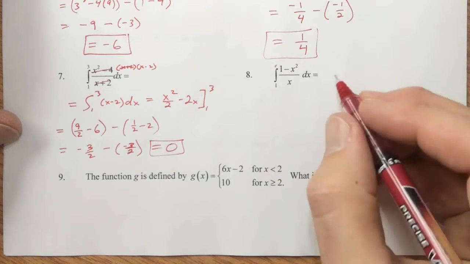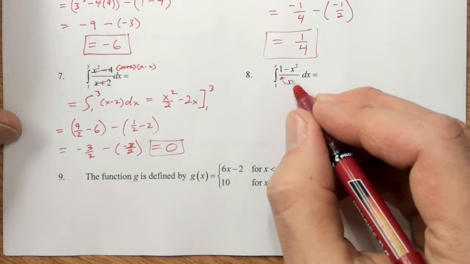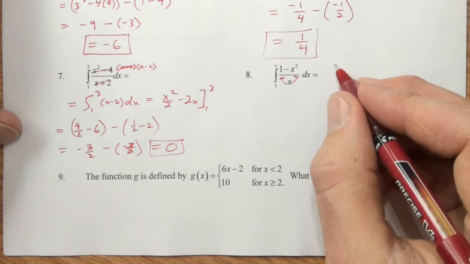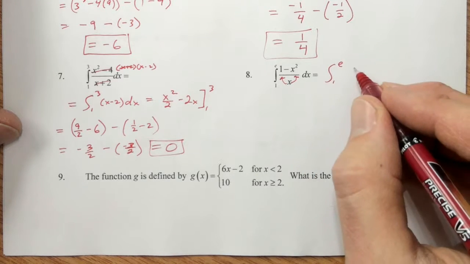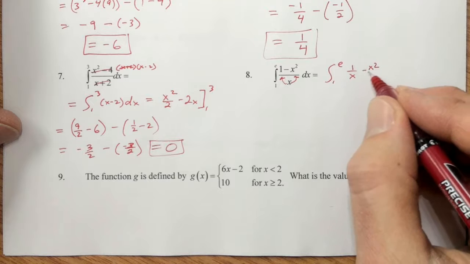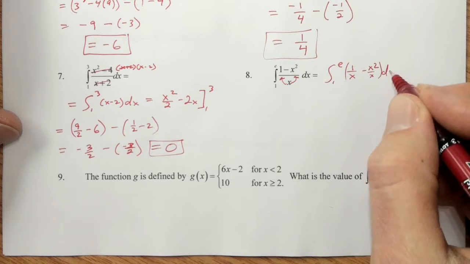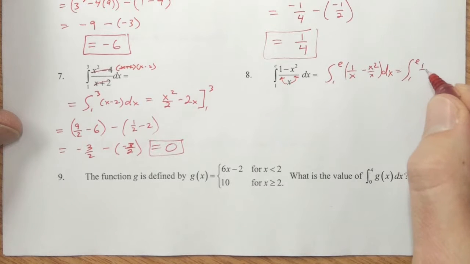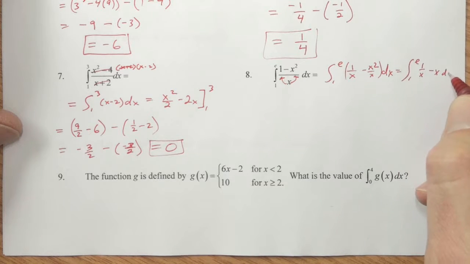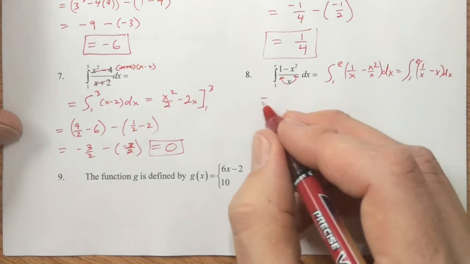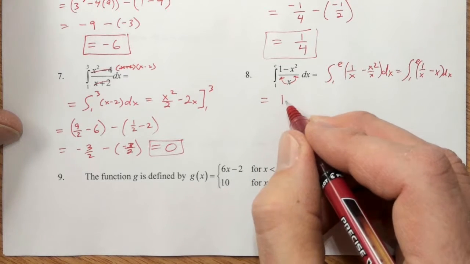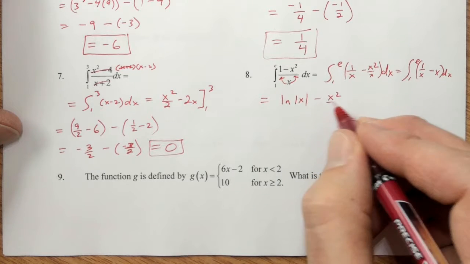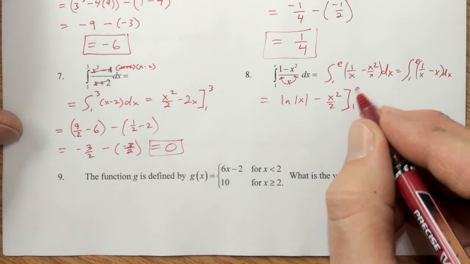Number 8, we have to simplify as well. The x will apply to both of the parts of the numerator. So this is the integral from 1 to e of 1 over x minus x squared over x dx, which we can simplify that second part to just good old x. Now when we do our antiderivative, we have the natural log of the absolute value of x minus x squared over 2 being evaluated from 1 to e.